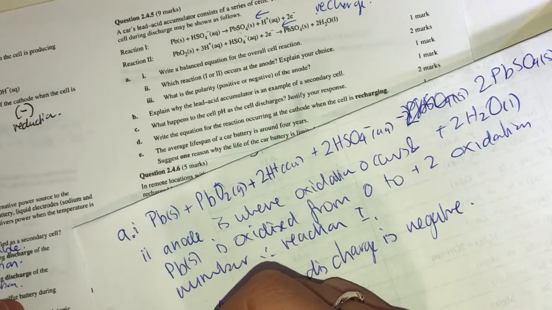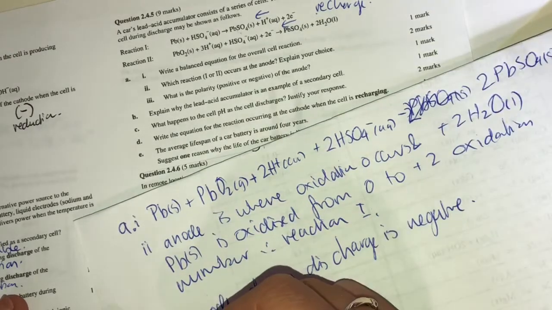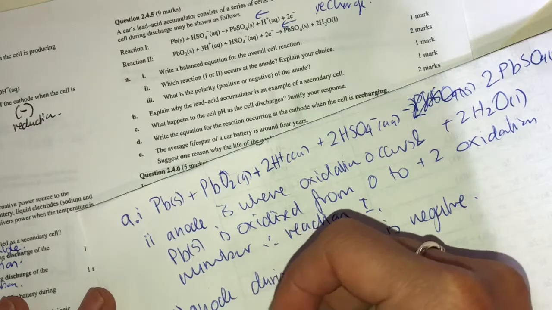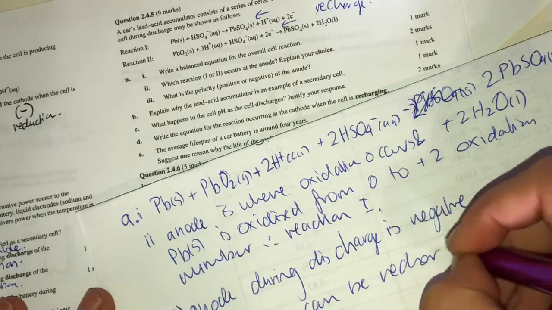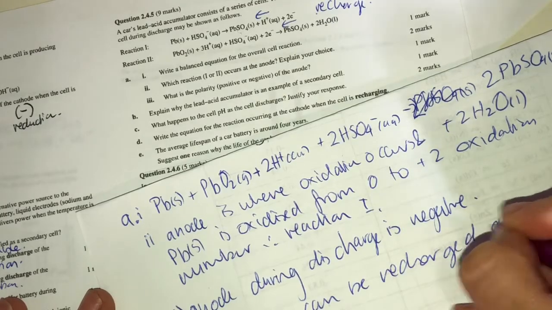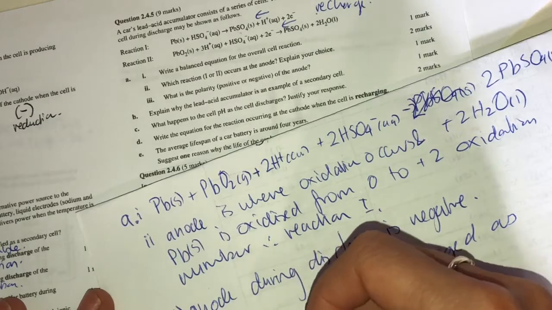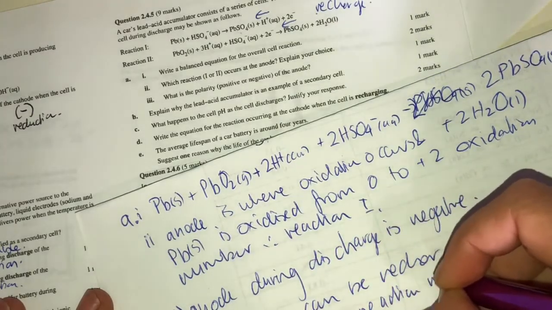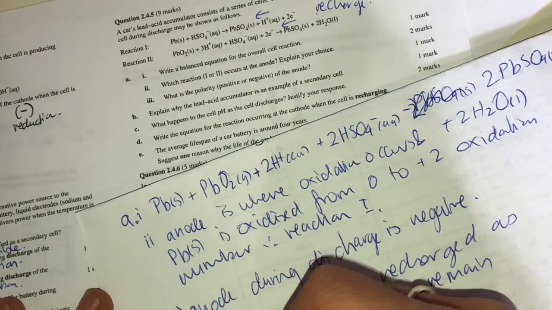Because it can be recharged, because the products of the reaction remain at the electrodes.